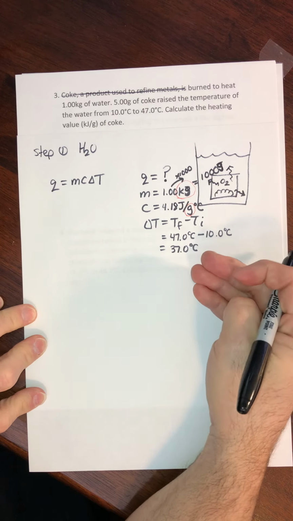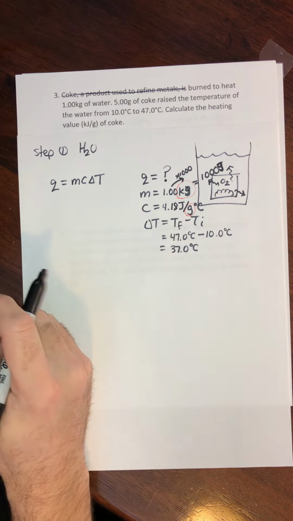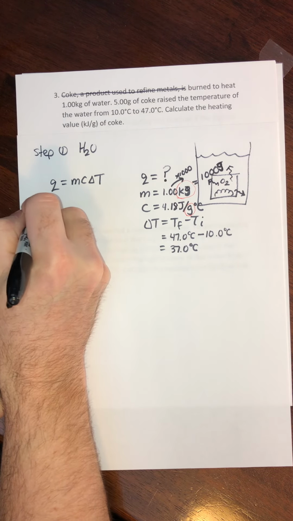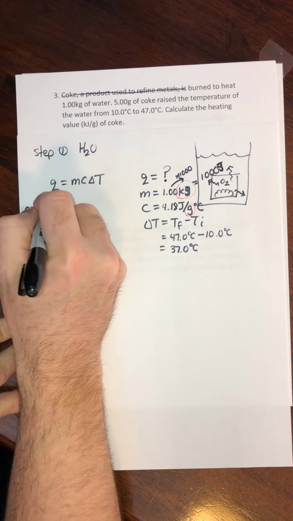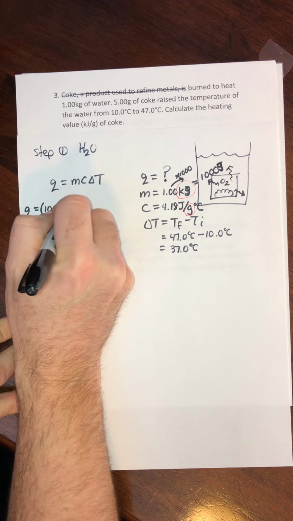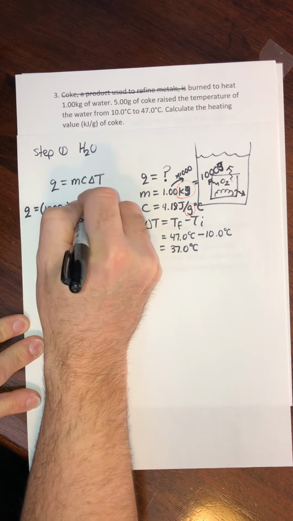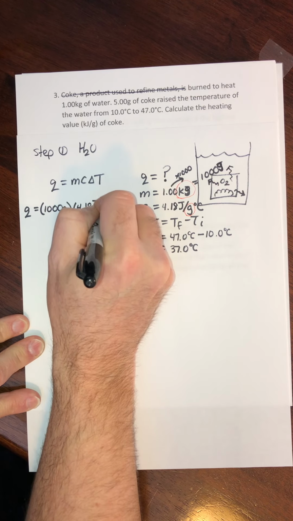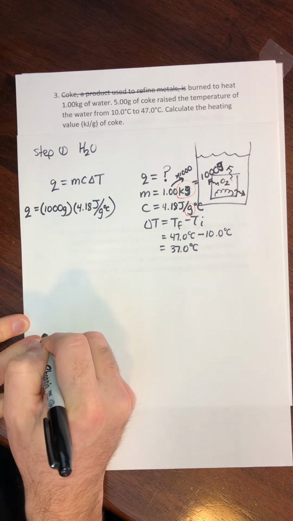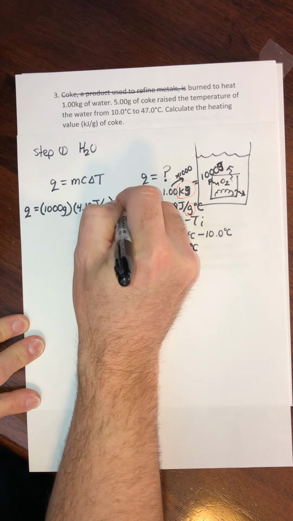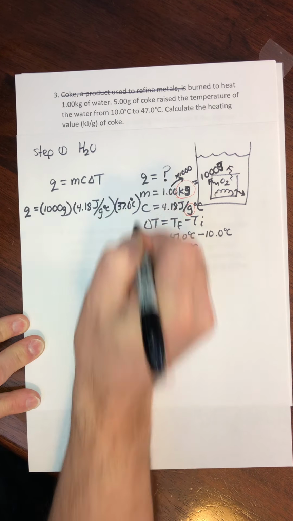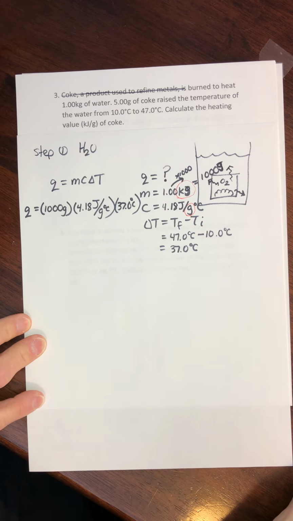Okay, so we have everything. Let's substitute it into my equation. So my mass is 1,000 grams. My specific heat capacity is 4.18 joules per gram per degree Celsius. And my temperature change is 37 degrees Celsius. Sorry, it got kind of squished.